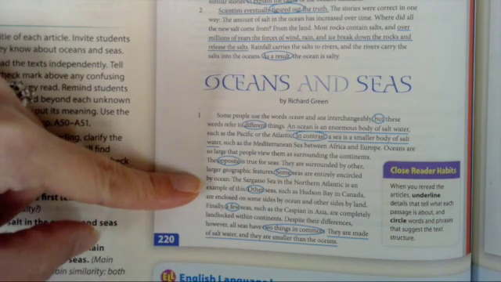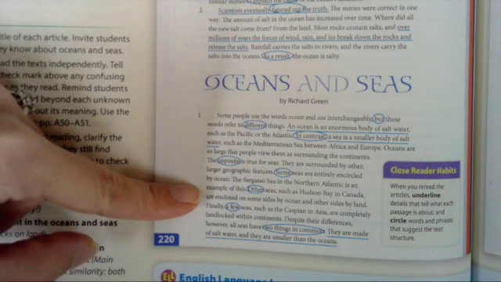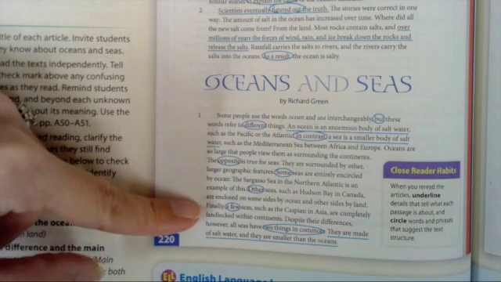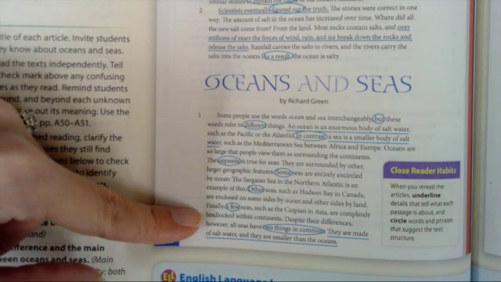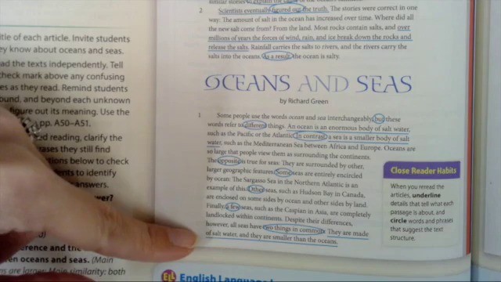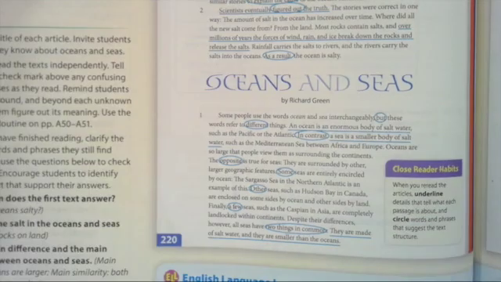The Sargasso Sea in the northern Atlantic is an example of this. Other seas, such as the Hudson Bay in Canada, are enclosed on some sides by ocean and other sides by land. Finally, a few seas, such as the Caspian in Asia, are completely landlocked within continents. Despite the differences, however, all seas have two things in common. They are made of salt water and they are smaller than the oceans.